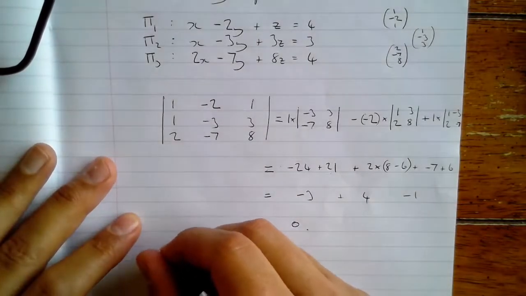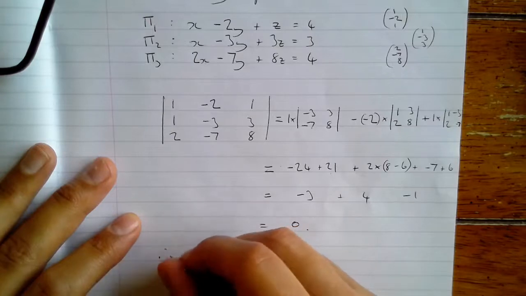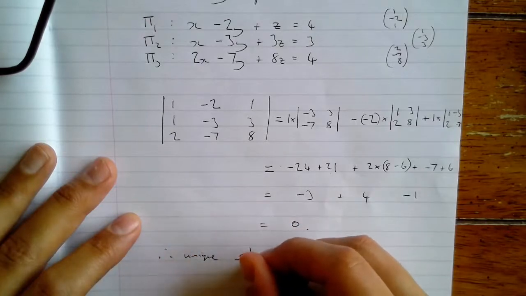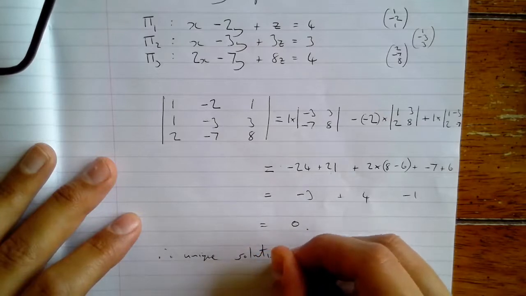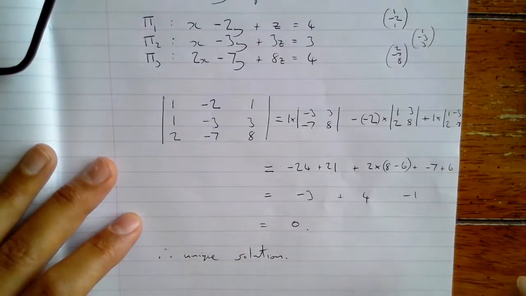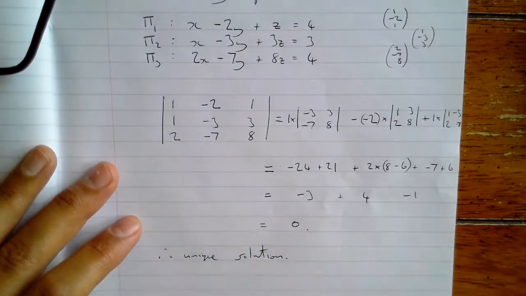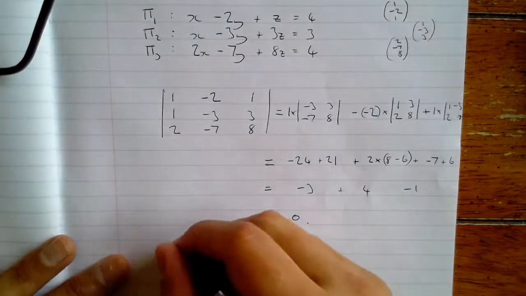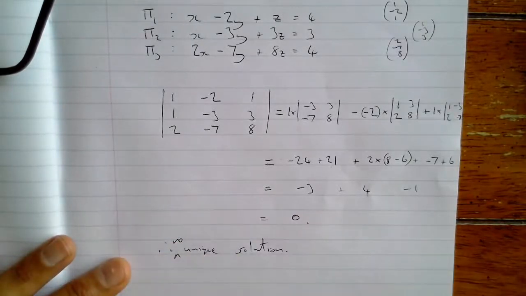When doing these, it's a really good idea to specify to the examiner what you are doing and why you are doing it, because it's so much easier to give you marks. If you just do a series of calculations, it's not always obvious why you've done that, especially if you make a mistake. So therefore, there's no unique solution.